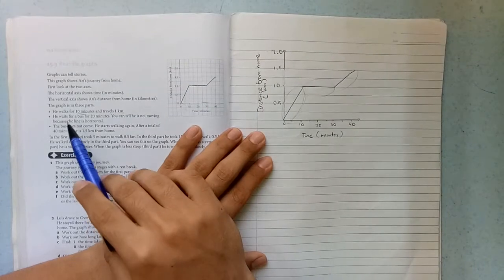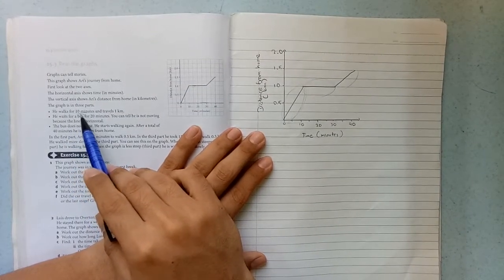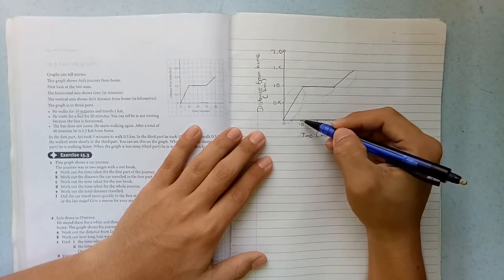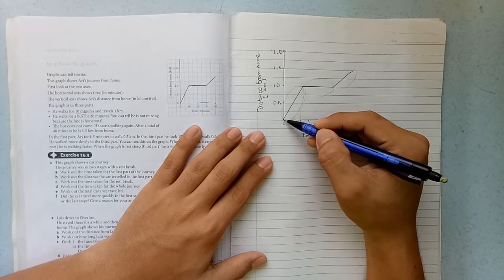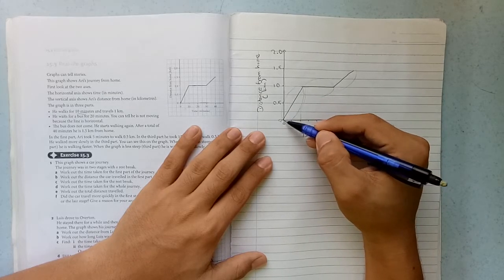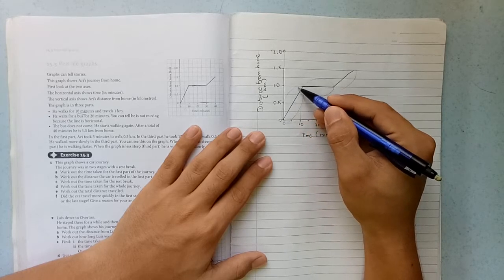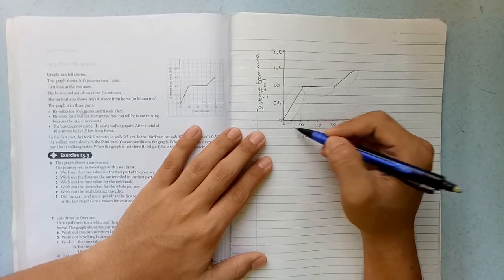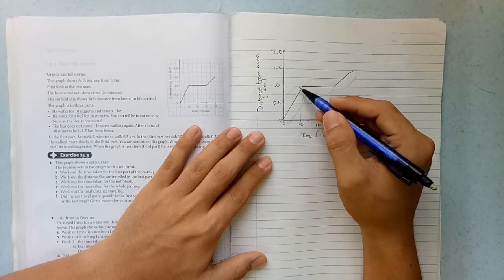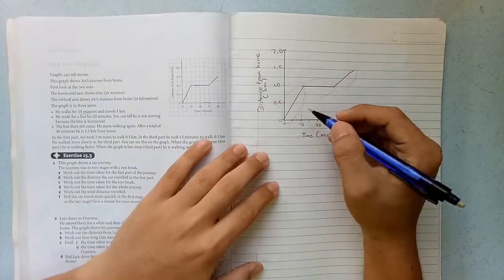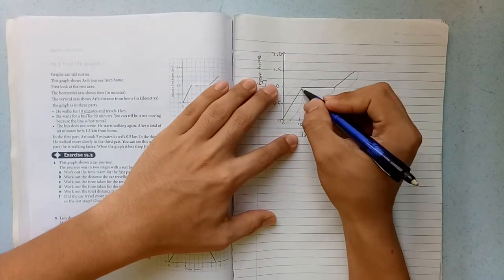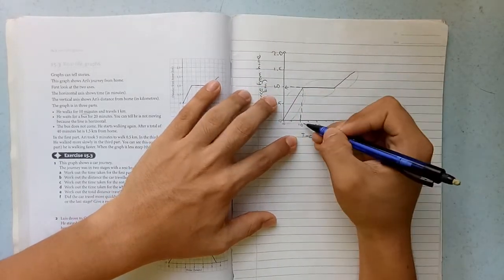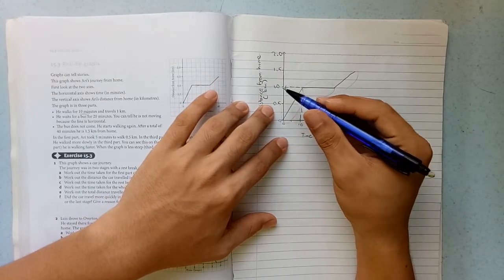He walks for 10 minutes and travels 1 kilometer. The first part, how do we know? He travels because the distance is increasing. Look at it, just now it was 0 here, now the distance is increasing to 1 kilometer. In 10 minutes he walked to reach 1 kilometer. You just draw this dash and you will know that in 10 minutes he has walked 1 kilometer.